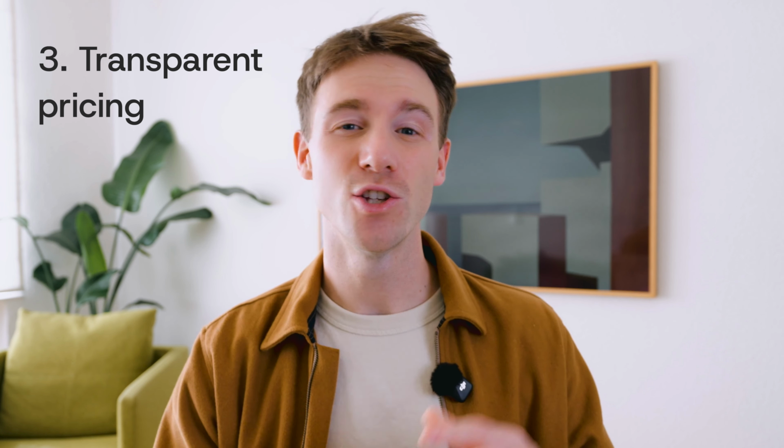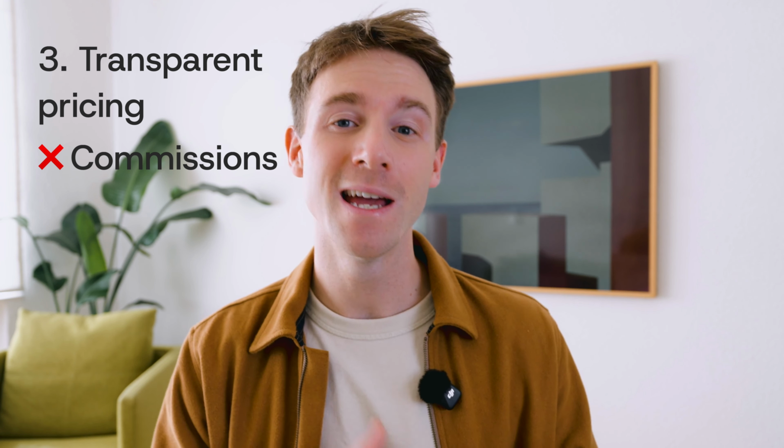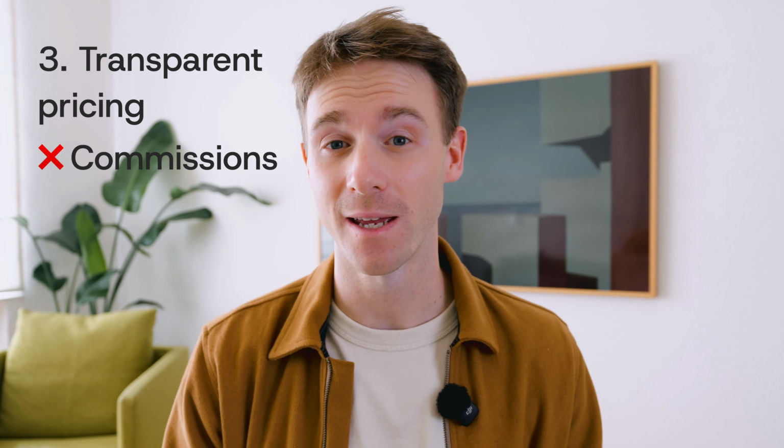Now, another one to look out for is transparency pricing. You don't want a channel manager that's going to be charging a commission on every booking, because those start to add up quickly. Most providers charge a flat monthly fee, and that's what you want. You should know exactly what you're paying with a clear return on your investment.